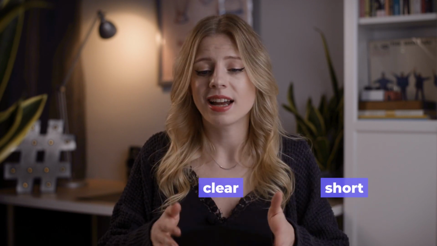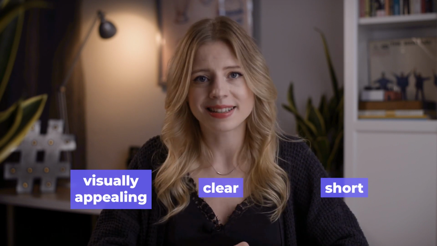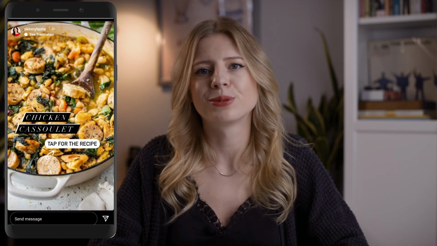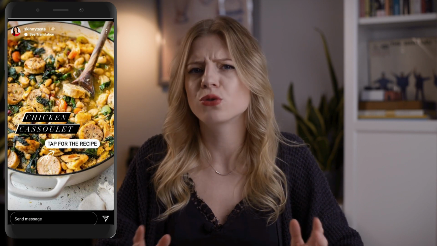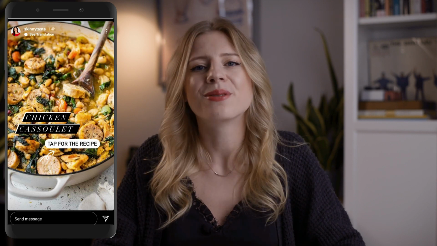Instagram users get flooded with content every single day, so you shouldn't be surprised that sometimes they might need a few directions from you. Make it short, clear, and as visually appealing as it can be. Here's a great example from Skinny Taste Profile. Great quality photo that makes you drool over the screen with a simple tap for the recipe CTA and an arrow pointing at it can be all you need to encourage people to click on the link.